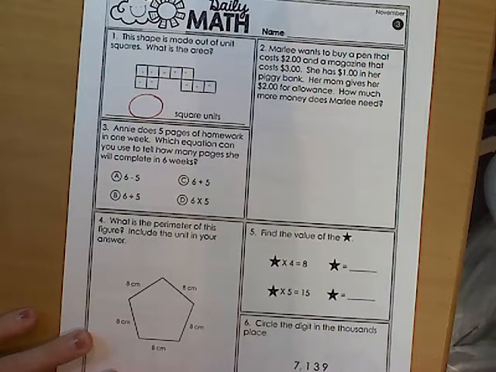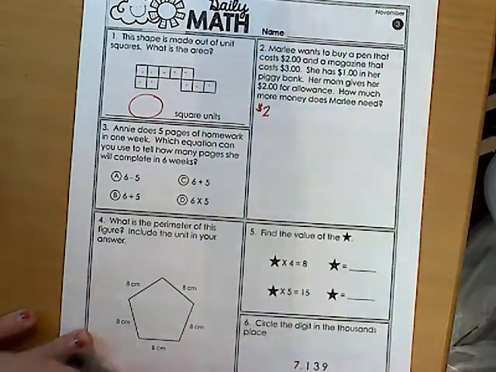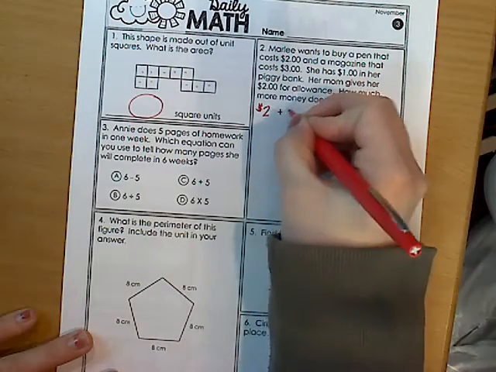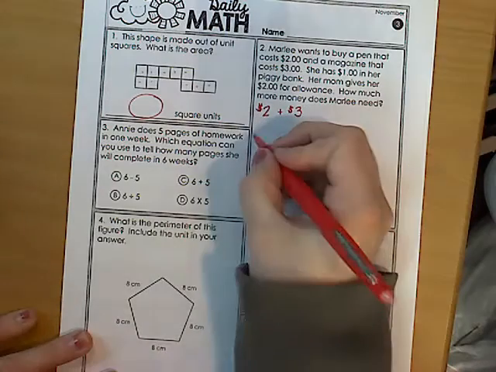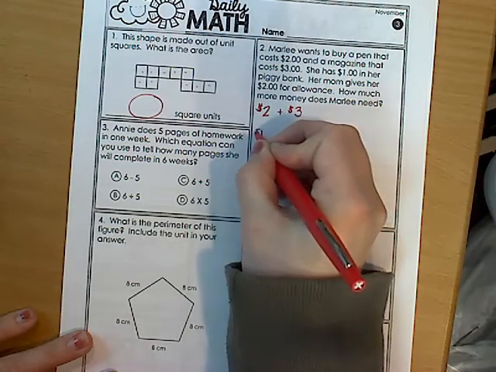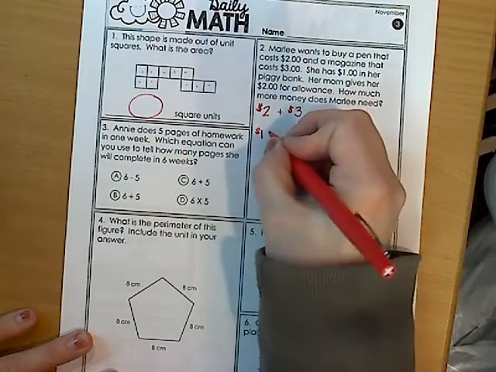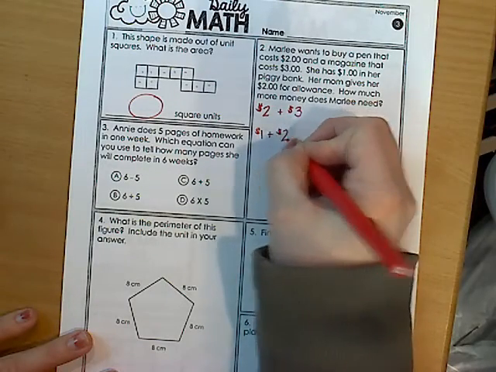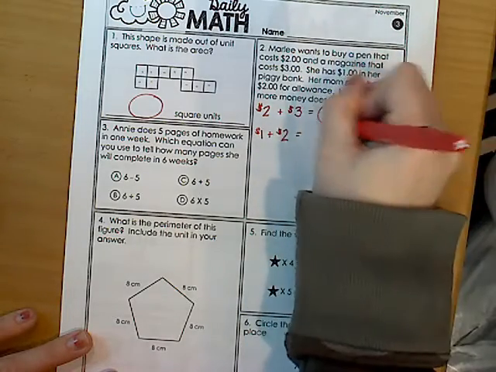Number 2. Marley wants to buy a pen that costs $2 and a magazine that costs $3. She only has $1 in her piggy bank, but her mom gives her $2 for allowance. This is how much Marley wants to spend.